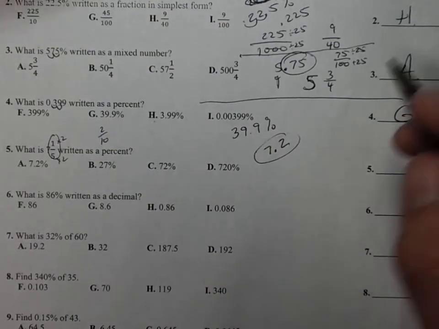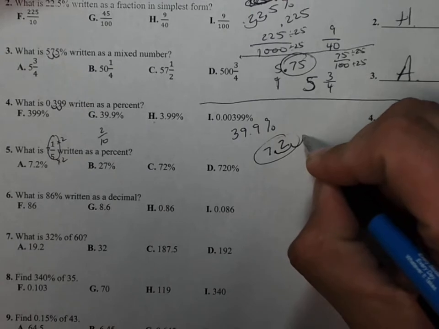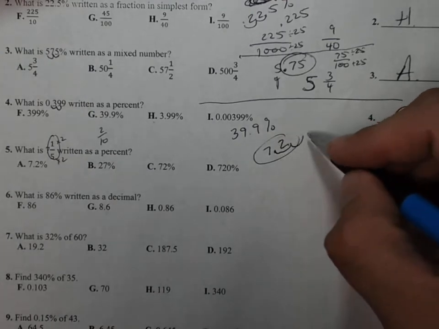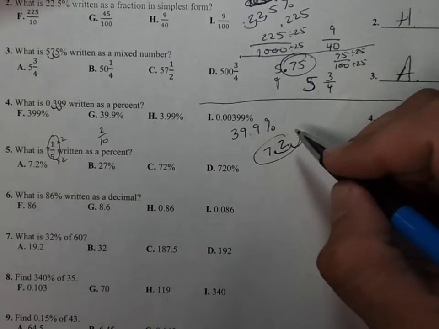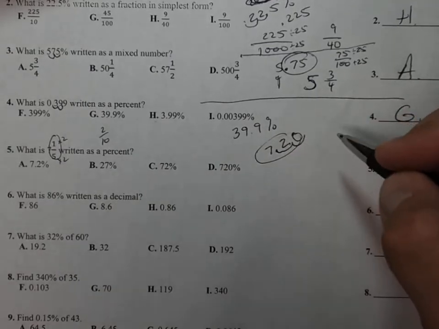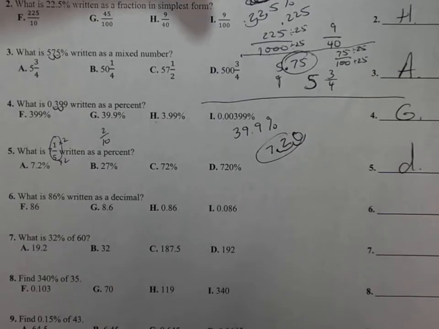Now we have to move it 2 times to the right, because we're multiplying, because we're still trying to get a percent. That was a decimal. We want a percent. So 720%, letter D.